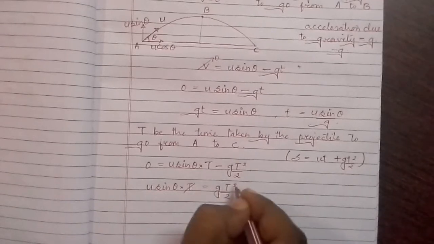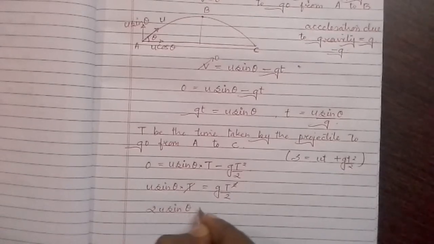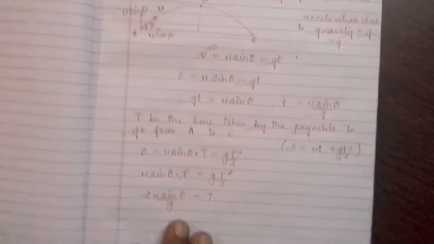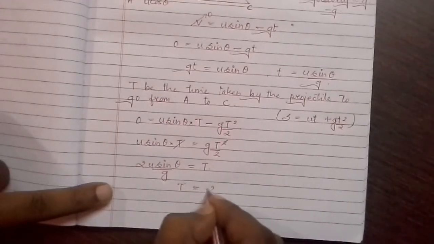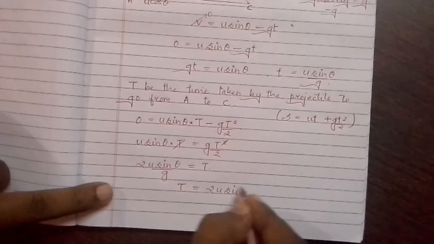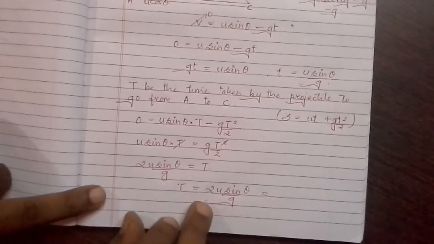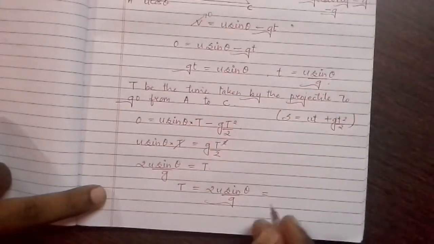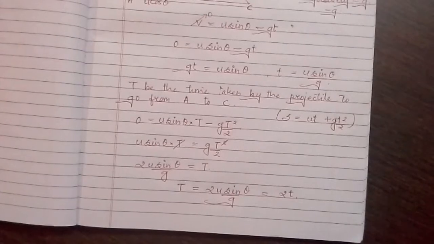We can cancel one T here, and we get T equal to 2u sin theta by g. So we got the final expression as T is equal to 2u sin theta by g, and we can also say that the time of flight is double the time of ascent, or we can write T is equal to 2t. This is the expression for time of ascent and time of flight.